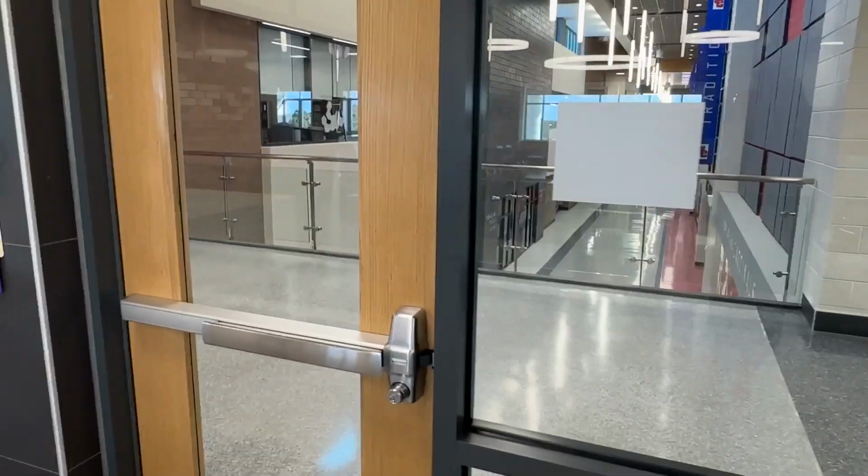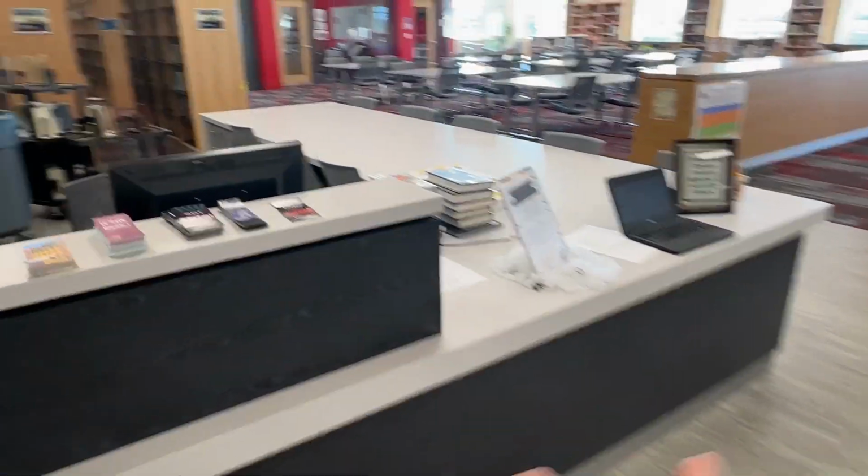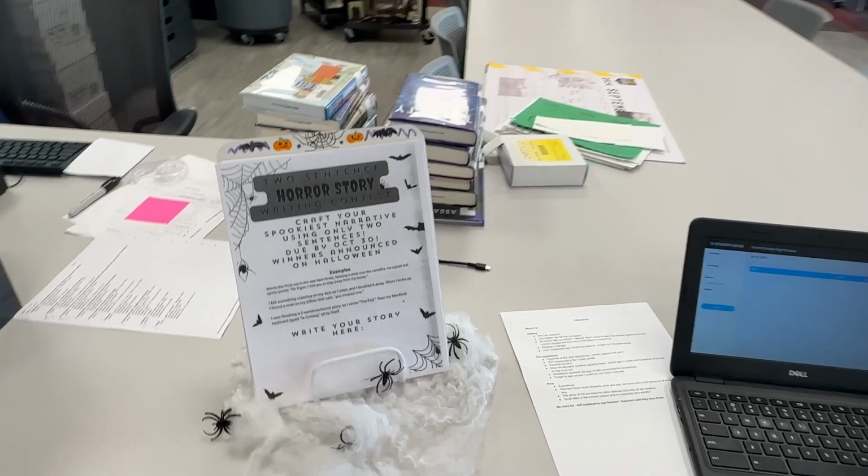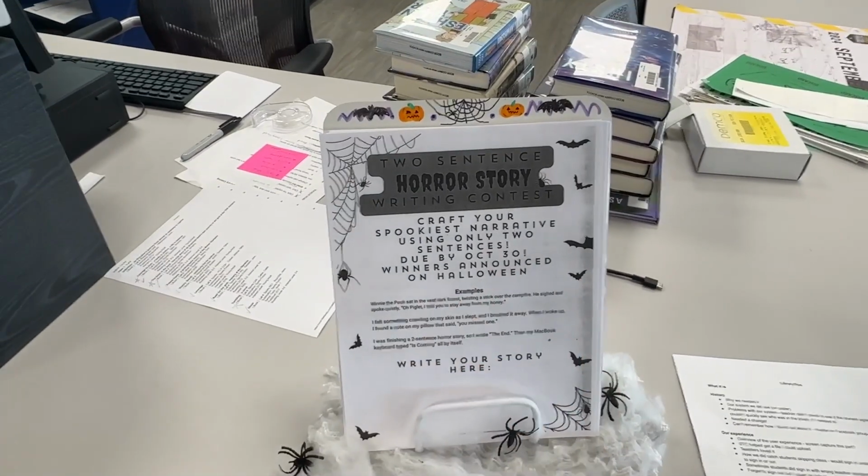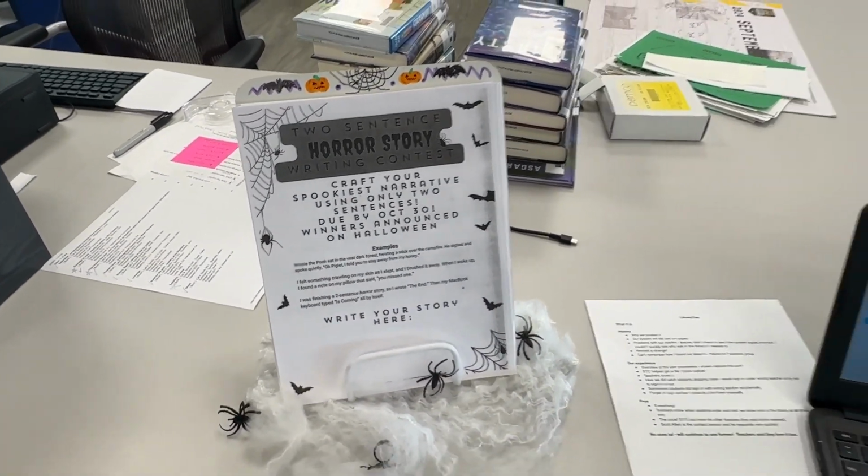I will also take you through a tour of the actual system itself, but let me just show you our setup. So here are the library doors, right? You walk in. The first thing you see at the circulation desk, well, our bookmark holder broke, so there's our bookmarks. And our cute little horror story contest. I saw this idea from online and I thought this was amazing, so I kind of stole that idea.